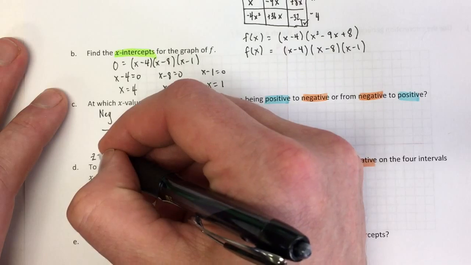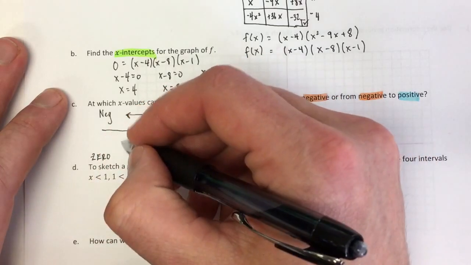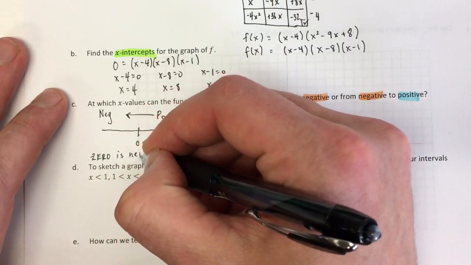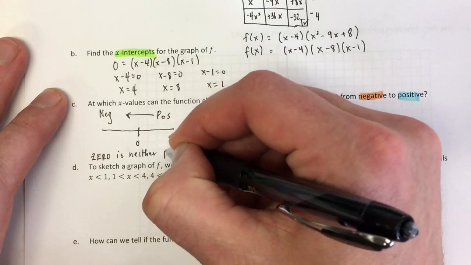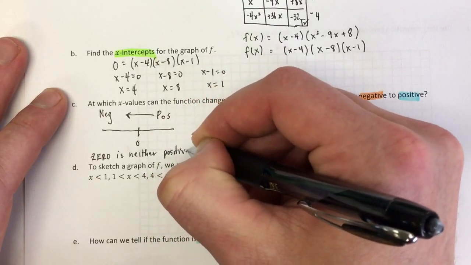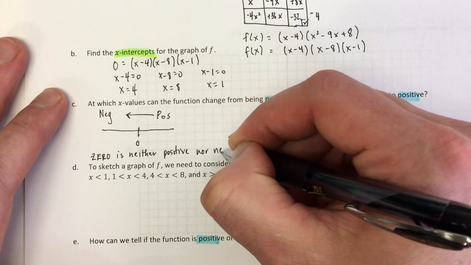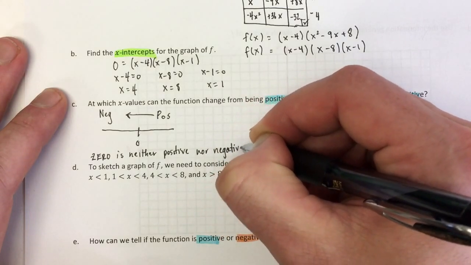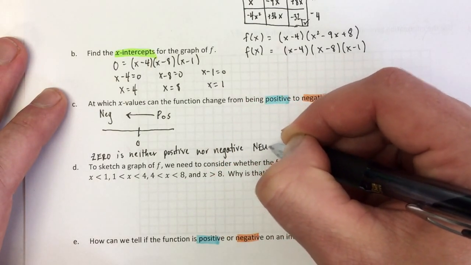And we need to remind ourselves that 0 is neither positive nor negative. You can think of it as neutral.